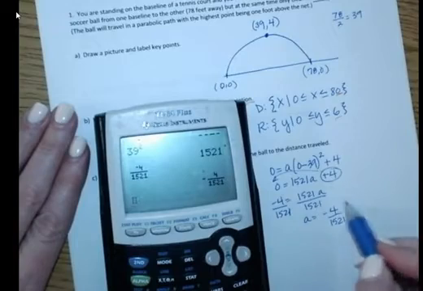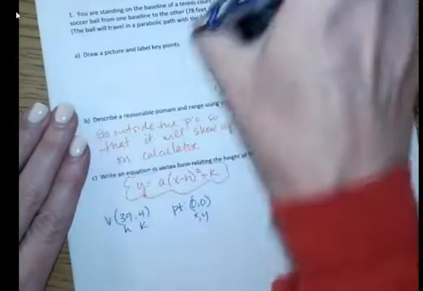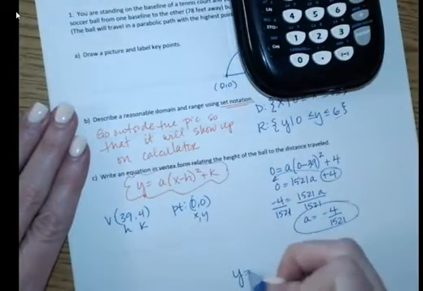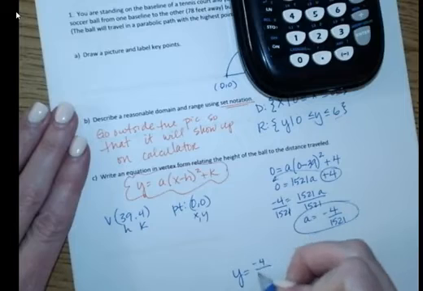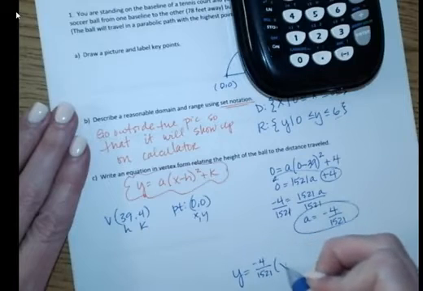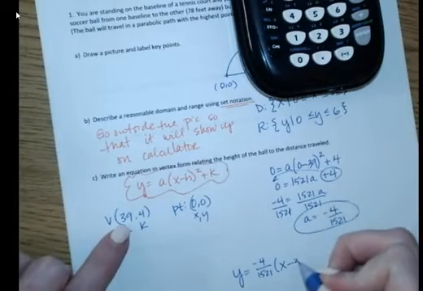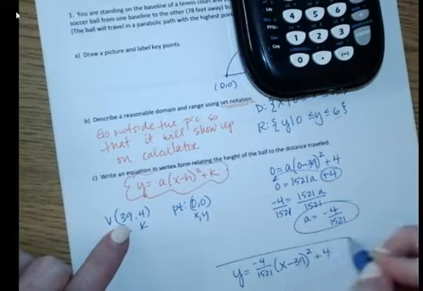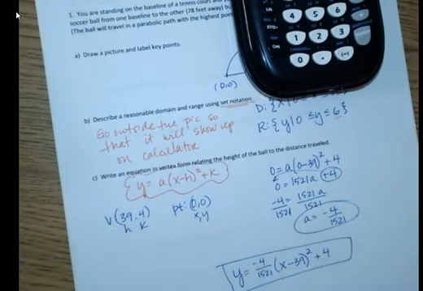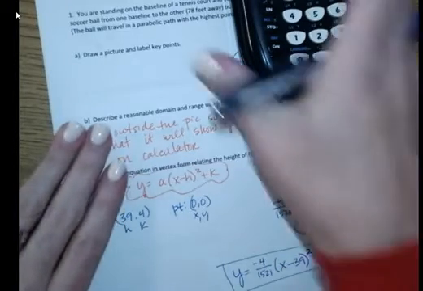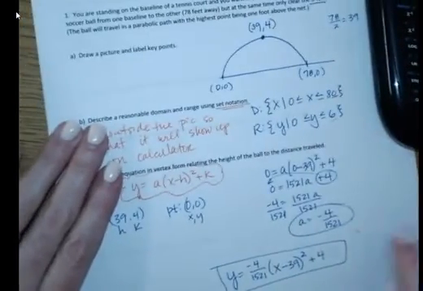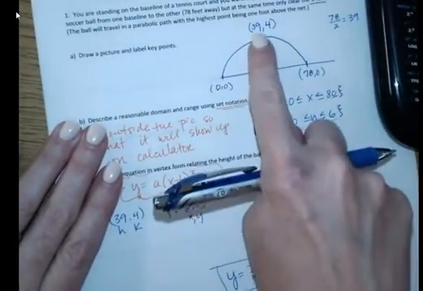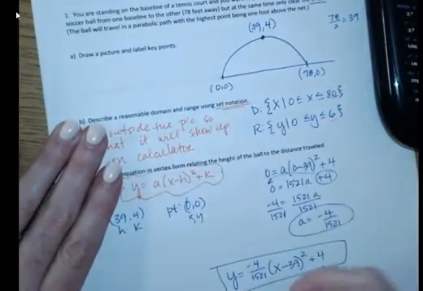So there's A. Now I can write my full-on equation. So now I know I'm going to put A in as -4 over 1521, x minus h, don't forget to square it, plus k. So there's my equation. Now, is the vertex a minimum or a maximum? If I look at this, that's the maximum y value, so it has to be a maximum.